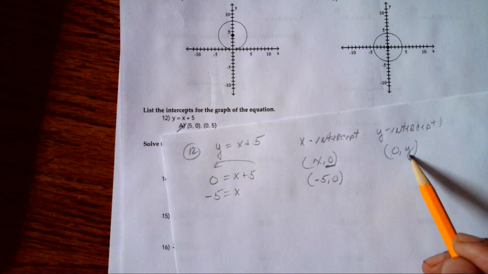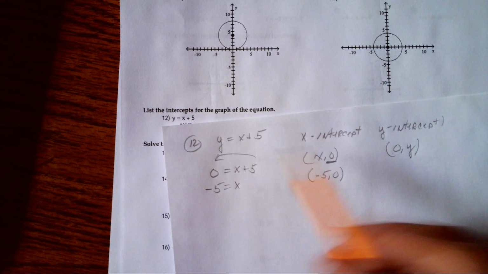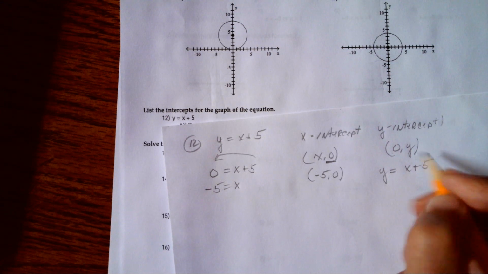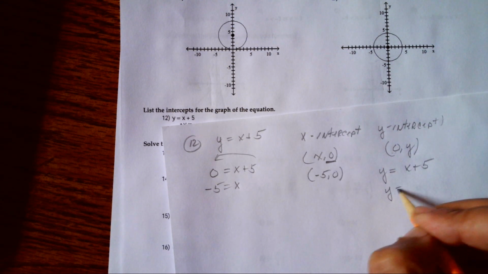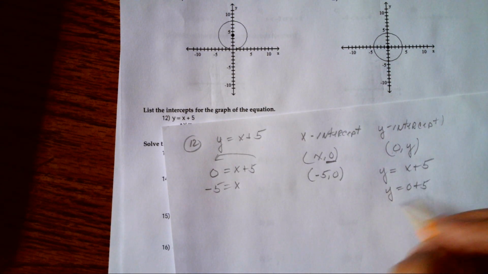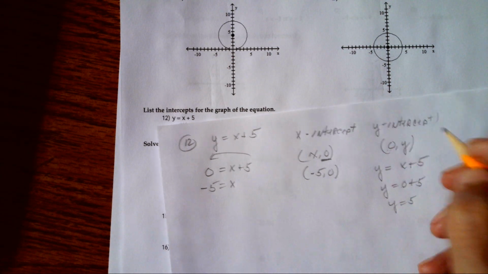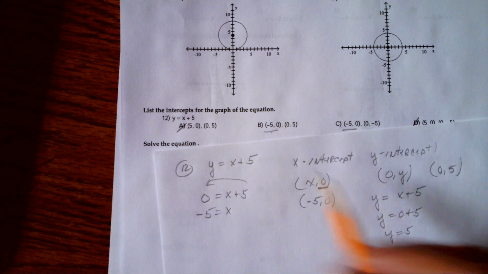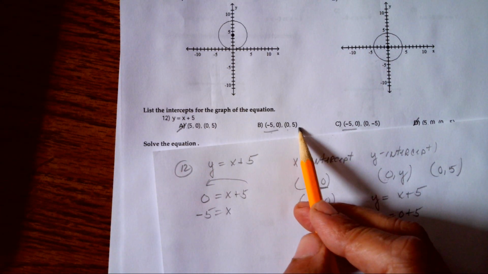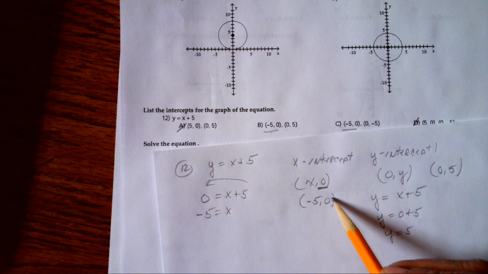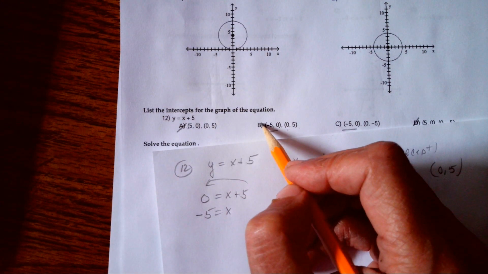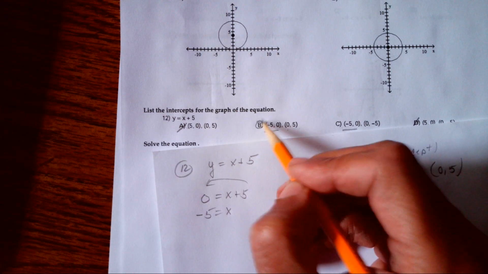The y-intercept is (0, y). So to solve it, here's my equation, and I'm going to let my x value be 0. 0 plus 5 is 5, so my y-intercept is (0, 5). If I go back, I see it right here: (-5, 0) and (0, 5). Number 12, letter B.